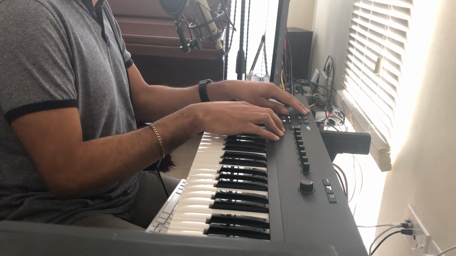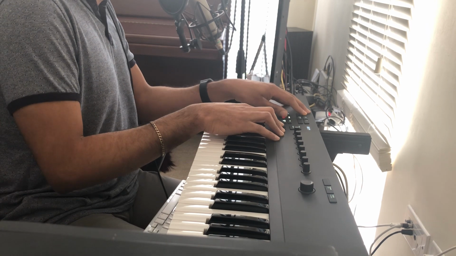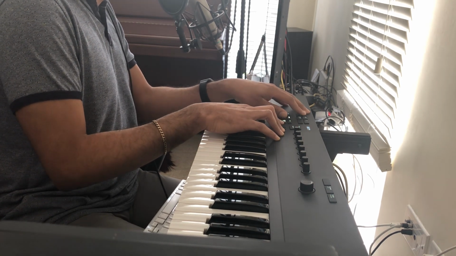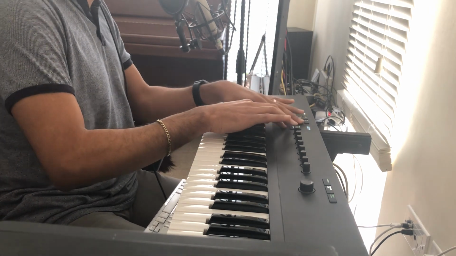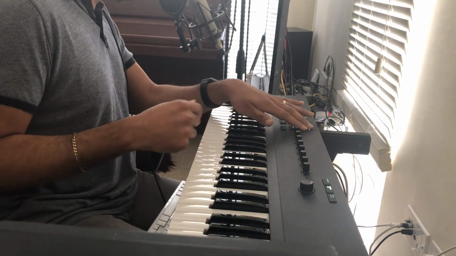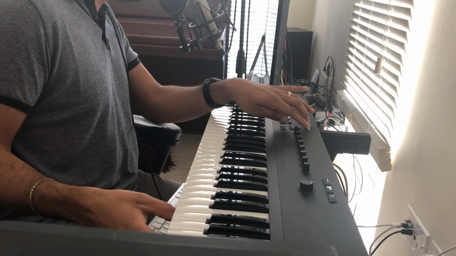The play button. Play. Shifted. Shift. Restart. Yes. Record. Shift. Count in. Stop. Shift. Clear. And clear. When we go over to the right slightly, there's a little OLED screen, however you say that.